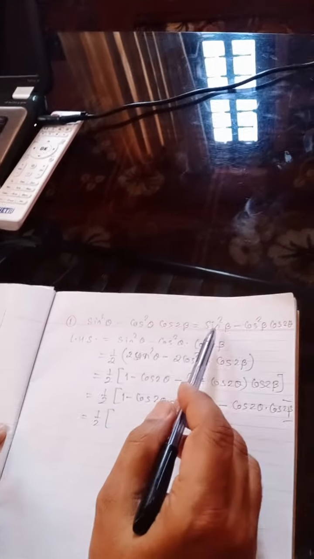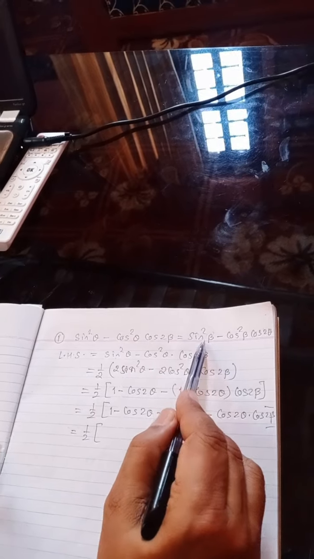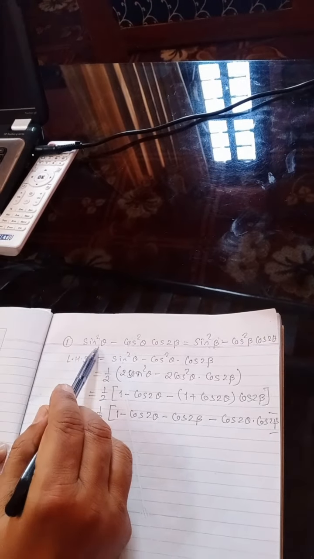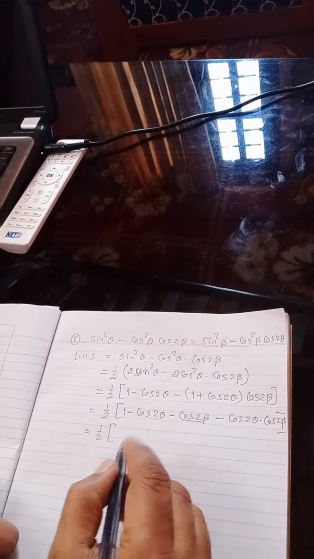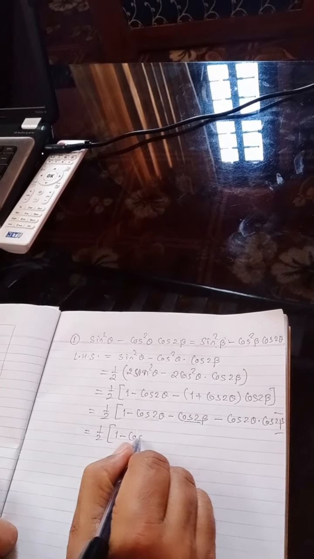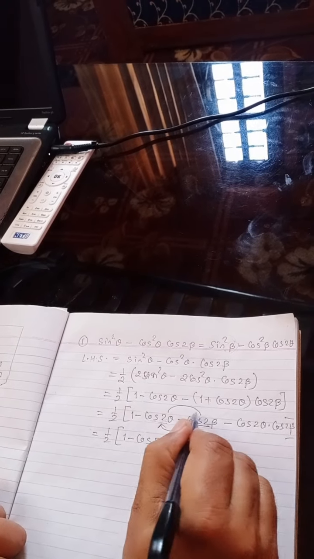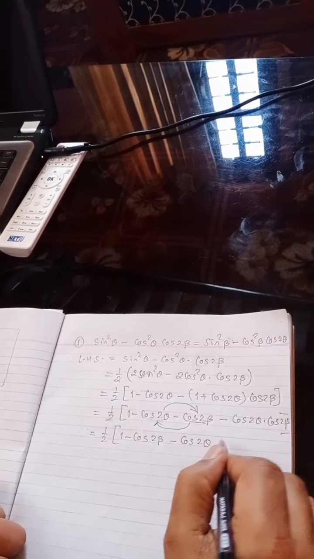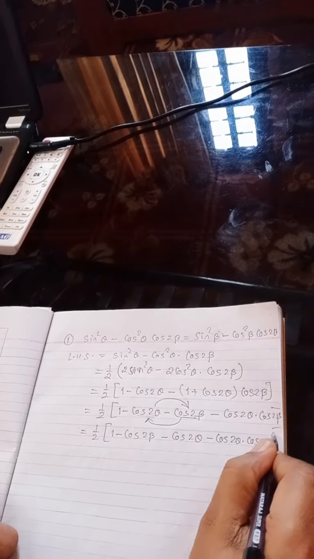Now in the right hand side, the first trigonometric identity has angle beta, but in the left hand side there was theta. That's why now we have to exchange theta and beta here. 1 minus cos 2 beta we write first like this, and this one is taken second. Minus cos 2 theta, only exchanged here, minus cos 2 theta into cos 2 beta.